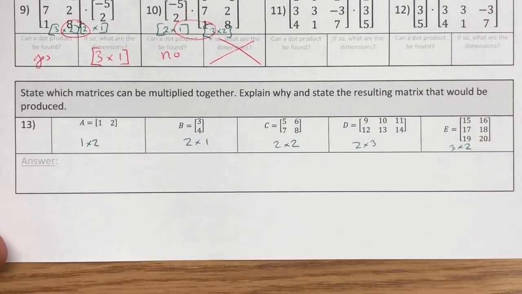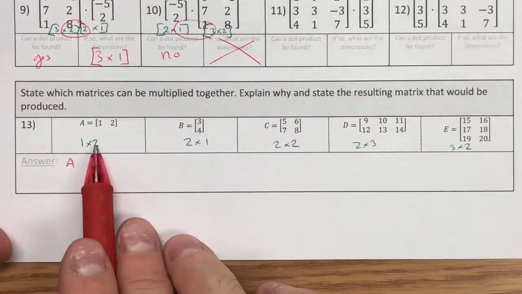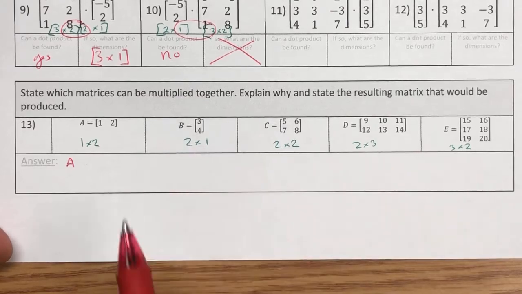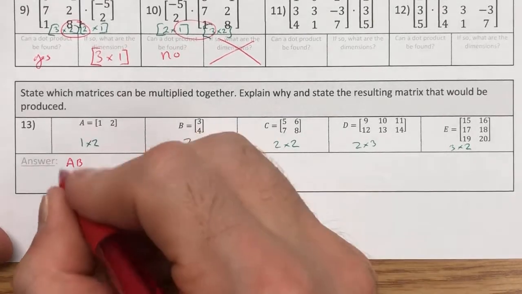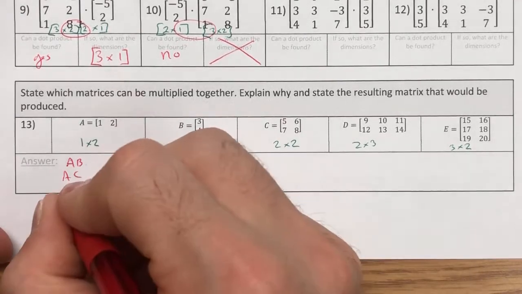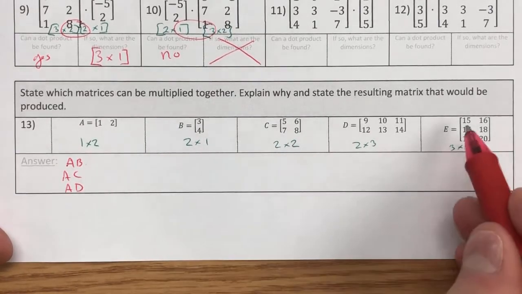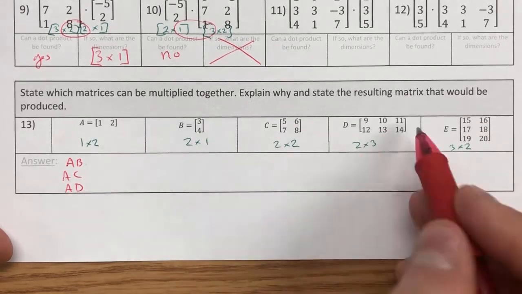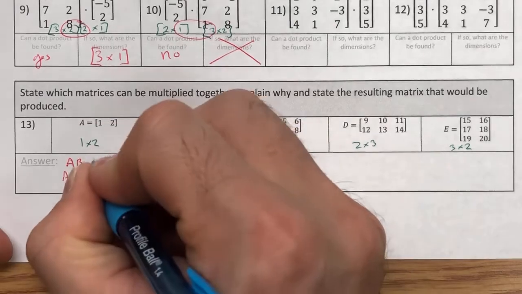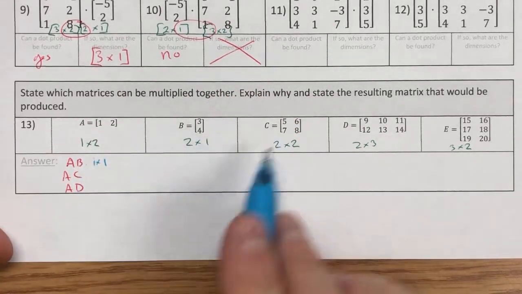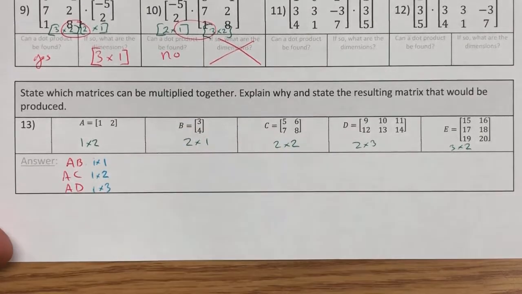In essence, we're going to go through and pair up A with everything that has a 2 for the number of rows. So I know that A can be paired up with B. A can also be paired up with C. And A can be paired up with D. It can't be paired up with E because if I had 2 elements, I have 3 in this column, those won't match. Additionally, if A was paired up with B, I would get a 1 by 1. If A was paired up with C, I would get a 1 by 2. And A with D, I would get a 1 by 3.